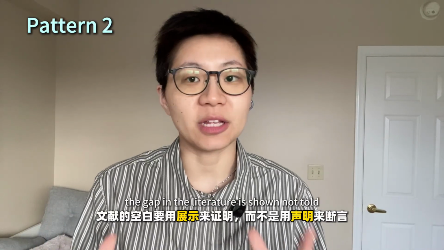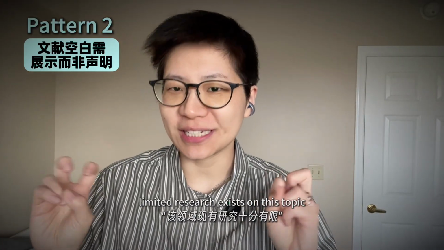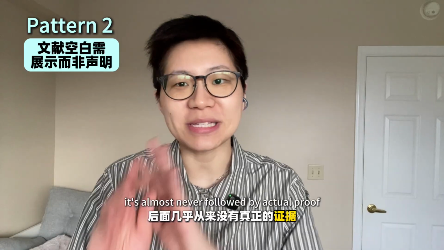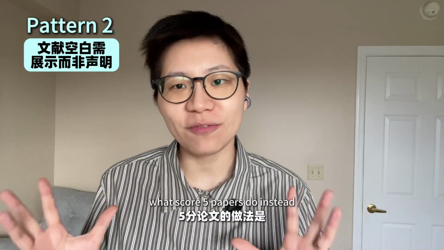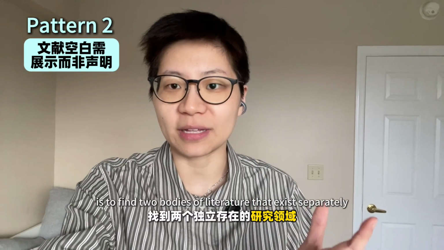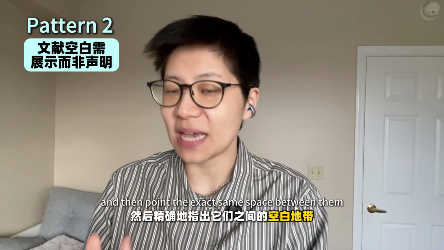Second pattern, the gap in the literature is shown, not told. Students love to write, limited research exists on this topic. I've read this sentence hundreds of times at this point. It's almost never followed by actual proof. What Score-5 papers do instead is find 2 bodies of literature that exist separately, and then point to the exact same space between them.